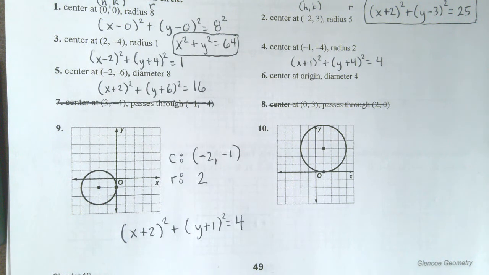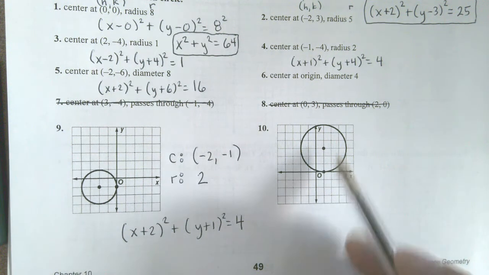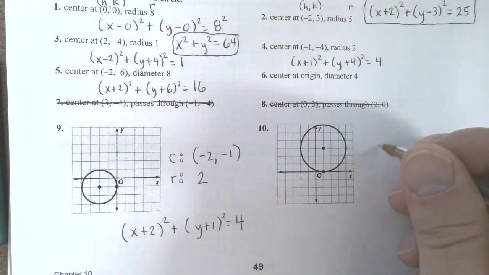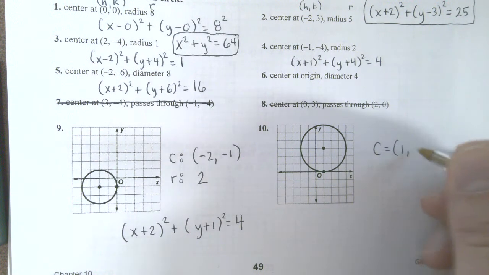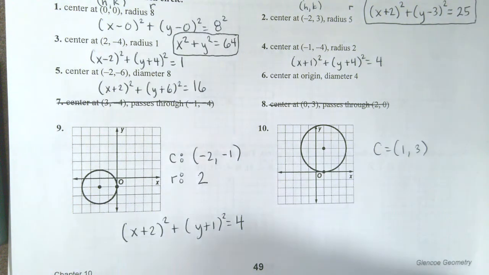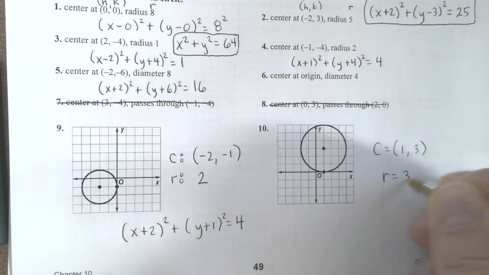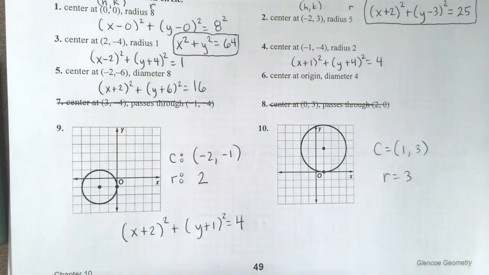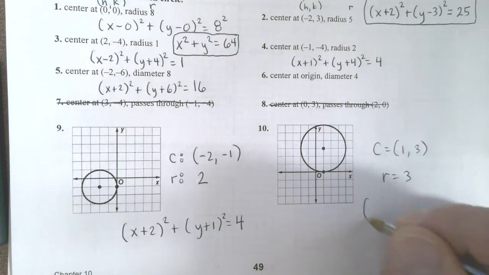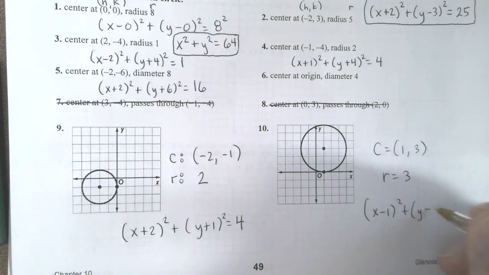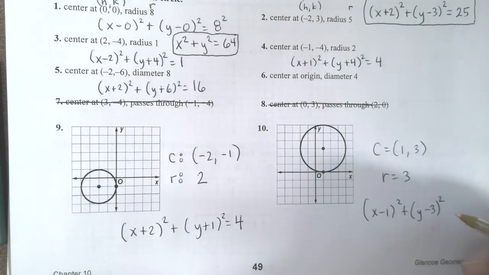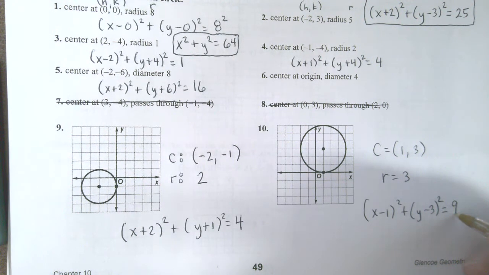Go ahead and look at it. So we look at number 10. Hopefully you said the center of the circle was 1, 3. And if you count for the radius, 1, 2, 3, the radius is also 3. So our equation of the circle would be x minus 1 squared plus y minus 3 squared equals 3 squared, or 9.